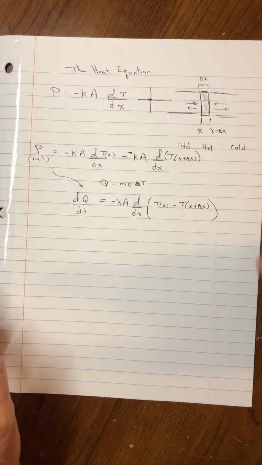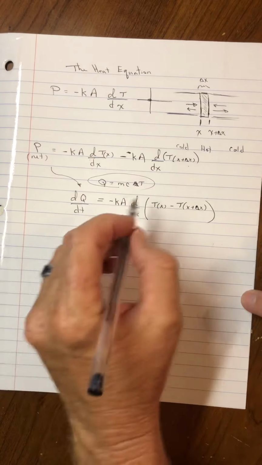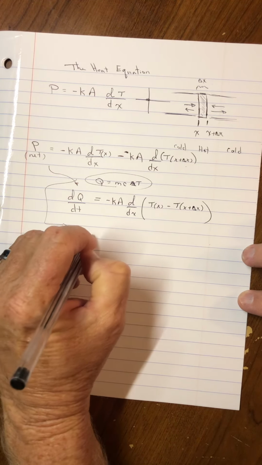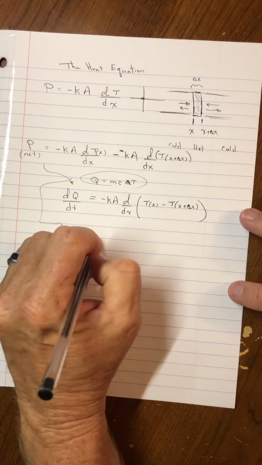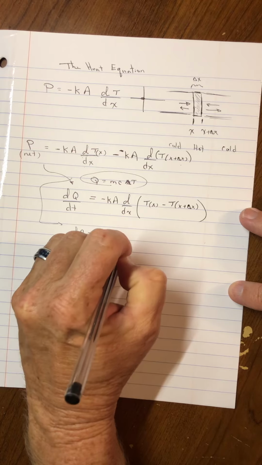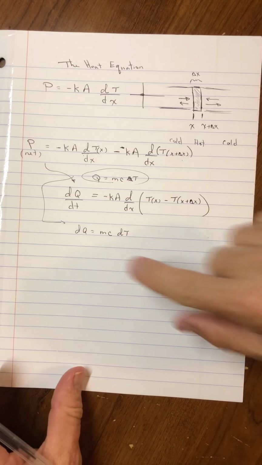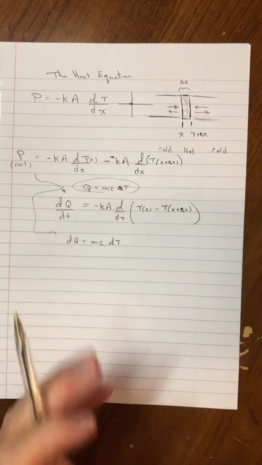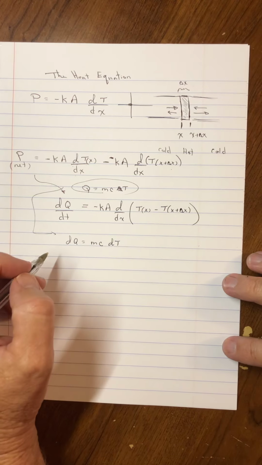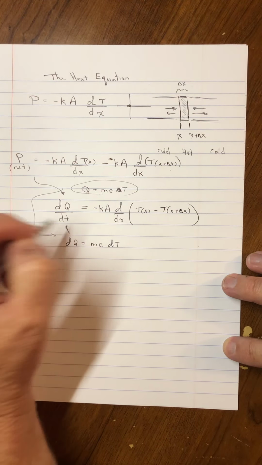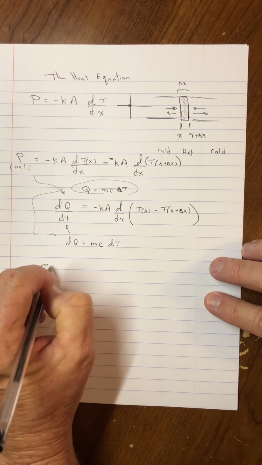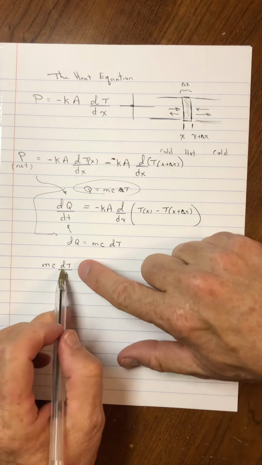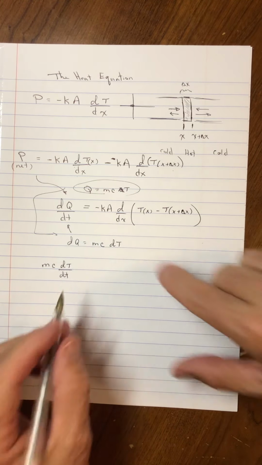Maybe just a better way of writing this would be something like this. I'll put it down here. A little change in energy of this material would be mc times a small change in the temperature of that material. So kind of thinking of this as a small little object that always has the same temperature. Okay. So then I could put this together, and this would be mc dT over dt, so temperature and time. Don't confuse those 2 t's.